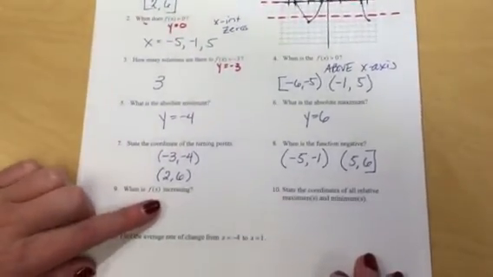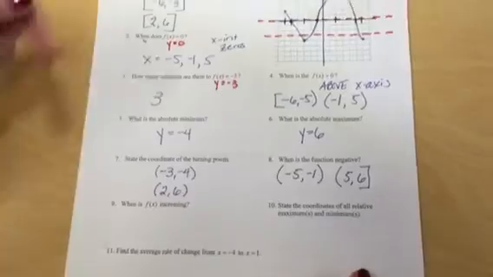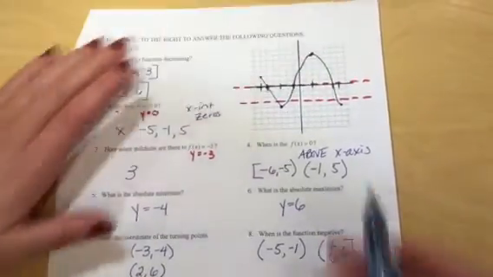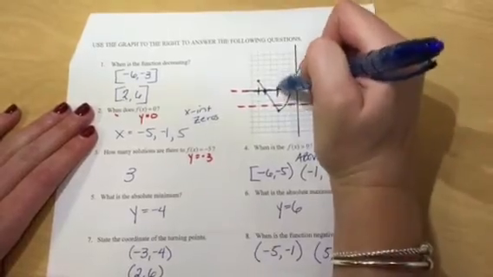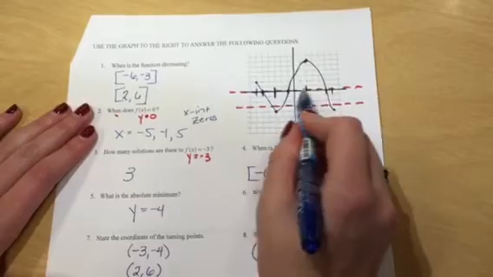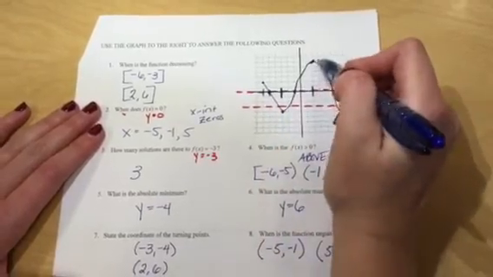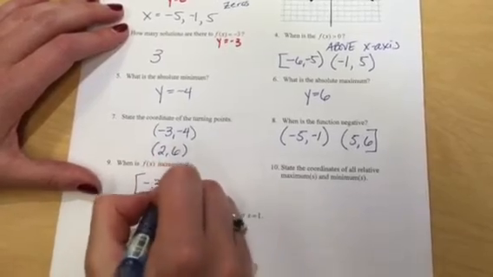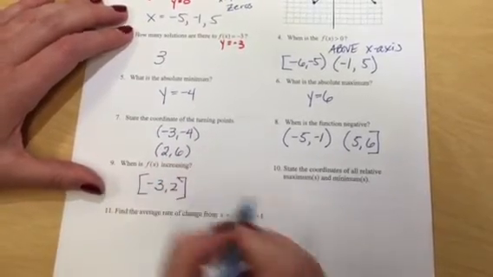When is f increasing? This is the opposite of question number 1. When is my graph increasing? When the graph is going up. So my graph is increasing from here all the way to here. So I need to list the x coordinates from here to here. That's the part of my graph where I'm increasing. Increasing always gets a bracket, -3 to 2 with a bracket on the end.